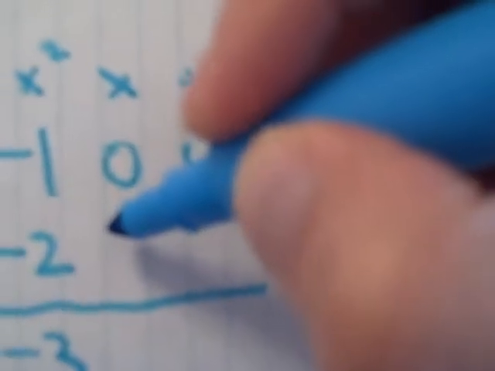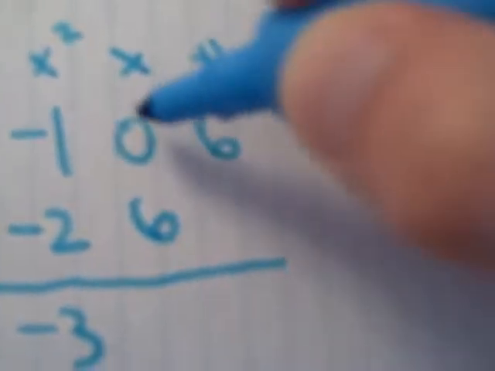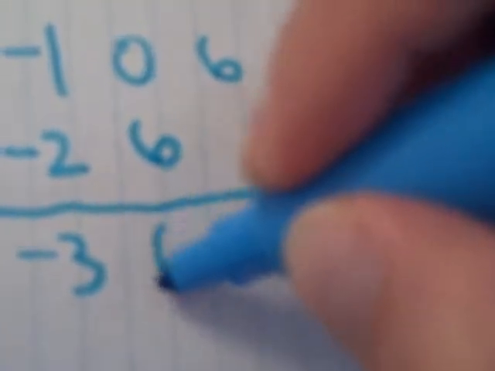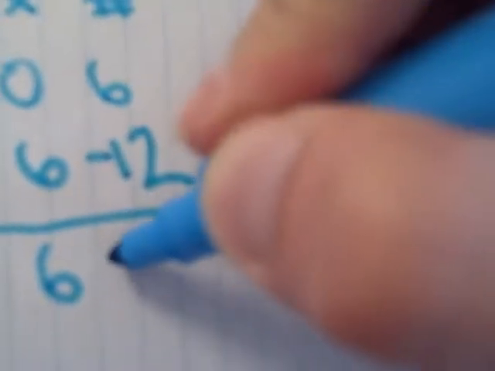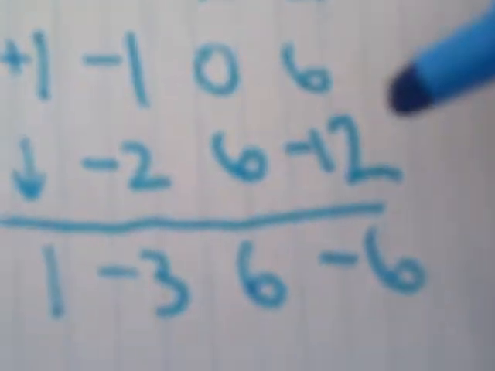Negative 3 times negative 2 would equal 6. 6 plus 0 would equal 6. 6 times negative 2 would equal negative 12. And then 6 minus 12 would be negative 6. So this part would be your answer.